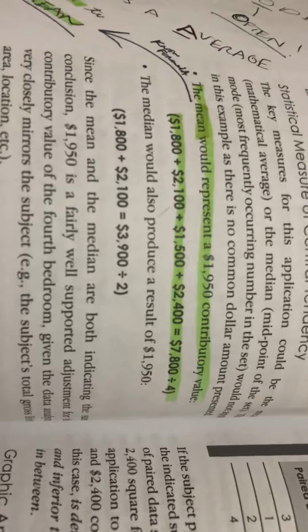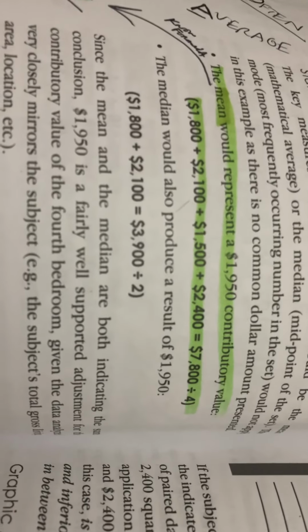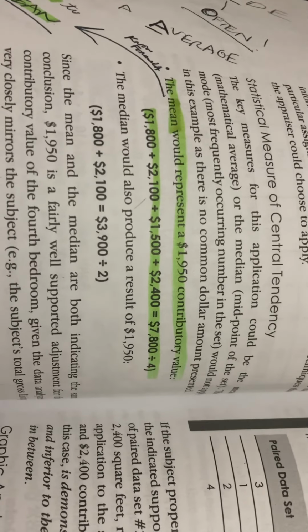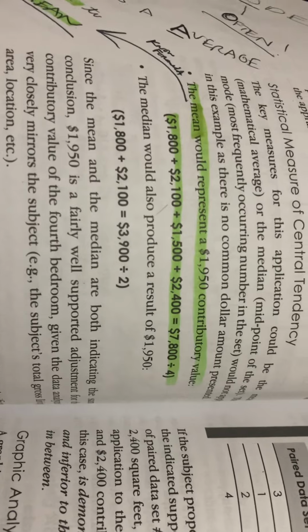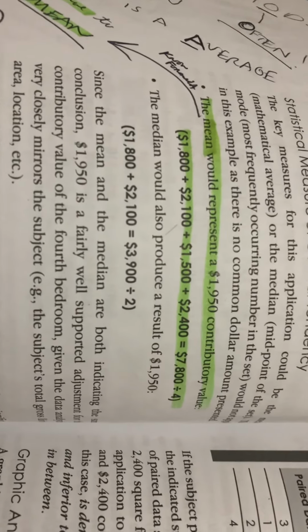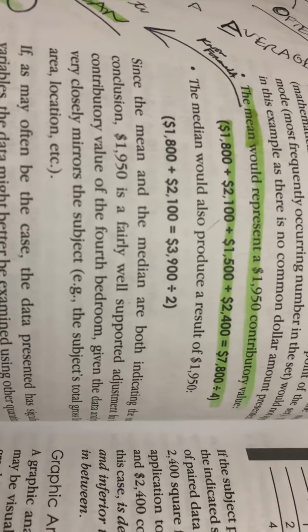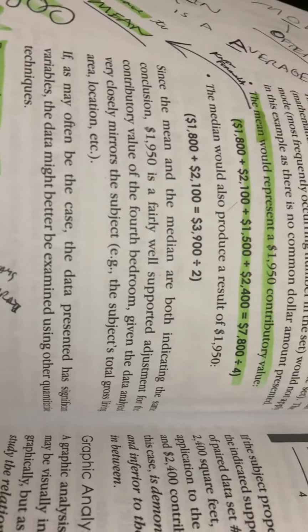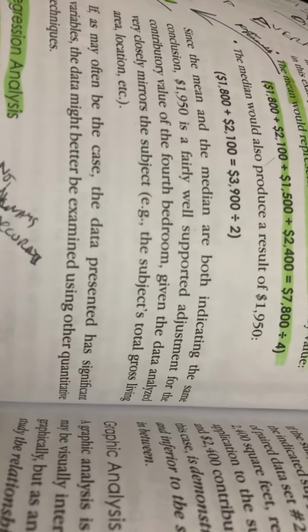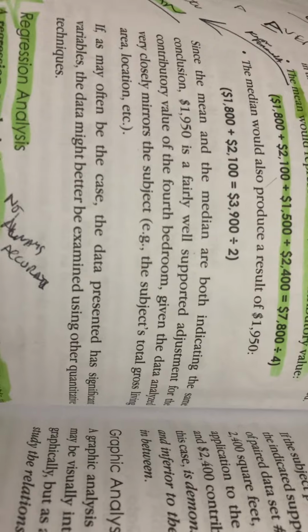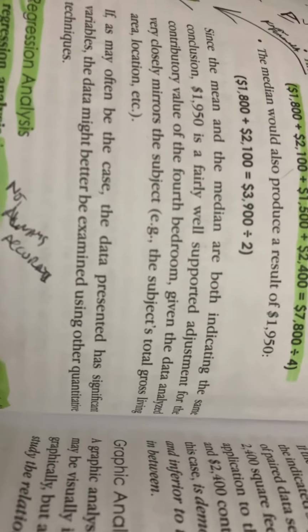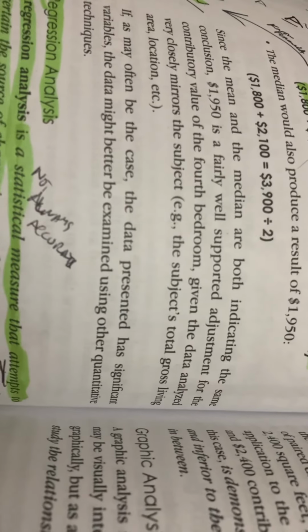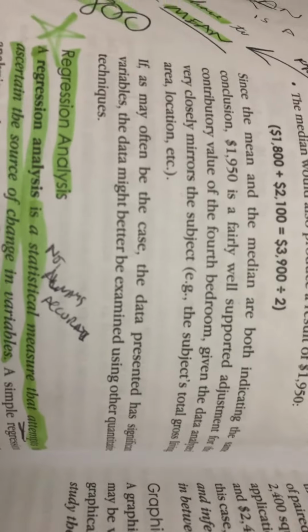The median would also produce a result of $1,950. $1,800 plus $2,100 equals $3,900, divided by 2. Since the mean and the median are both indicating the same conclusion, $1,950 is a fairly well-supported adjustment for the contributory value of a 4th bedroom, given the data analyzed very closely mirrors the subject, for instance, the subject's total gross living area, location, etc.